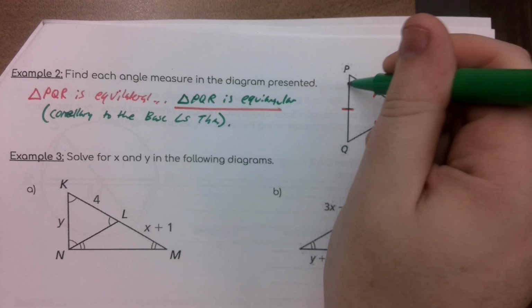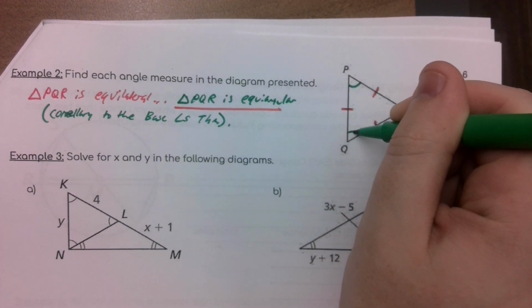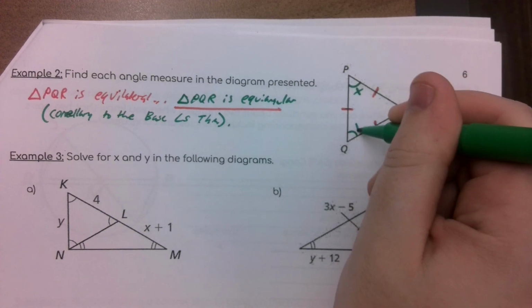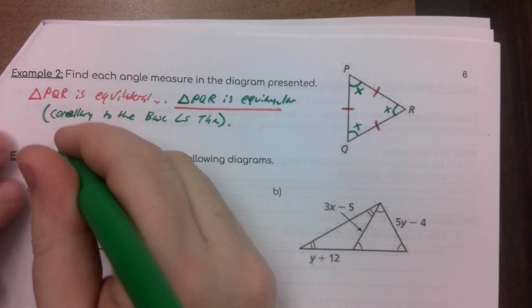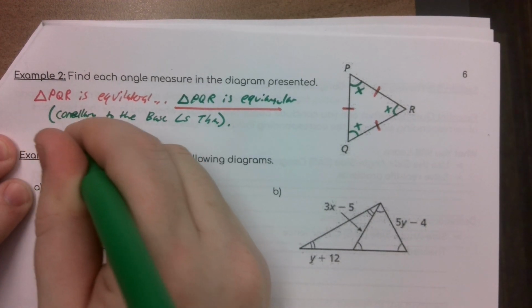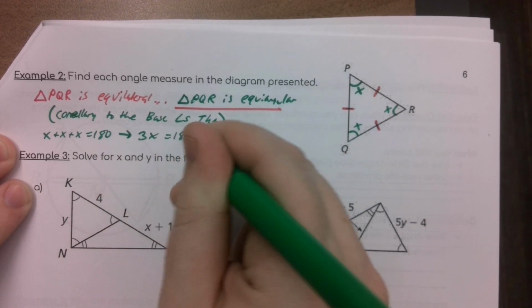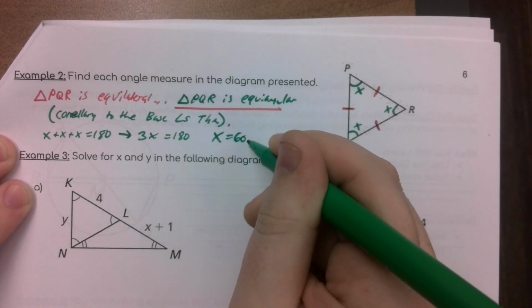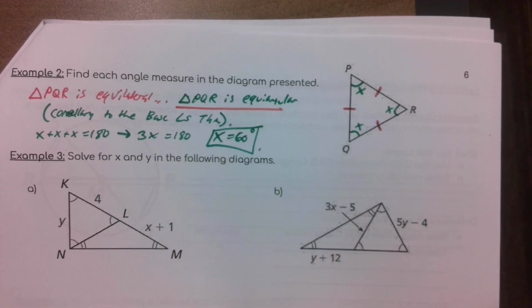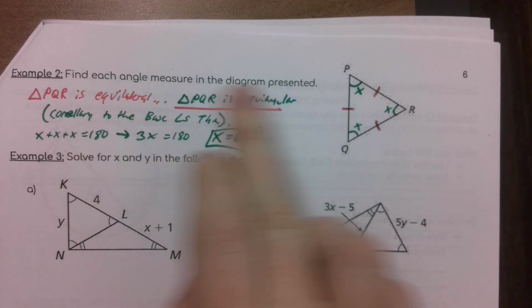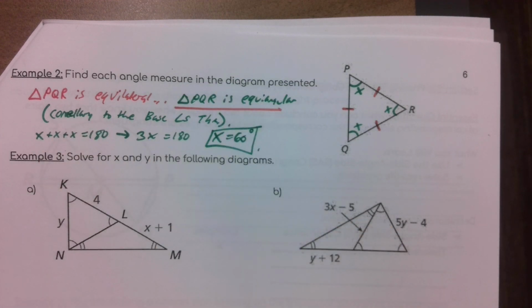Okay, so what? So what if all the angles are the same? Well, it does matter. All triangles must add up to 180 degrees. So if I have this one is x, this one is x, and this one is x, x plus x plus x equals 180. Or 3x equals 180. x has to be 60 degrees. So if you ever have an equilateral triangle, all the angles are 60 degrees. And we show it by saying, if a triangle is equilateral, then it's equiangular. Nice.